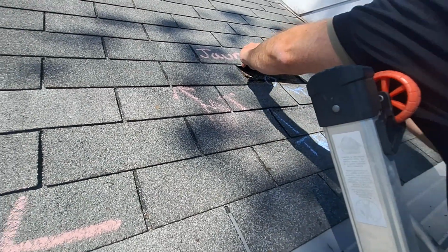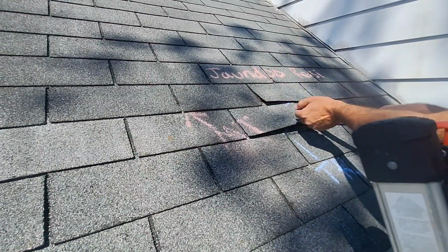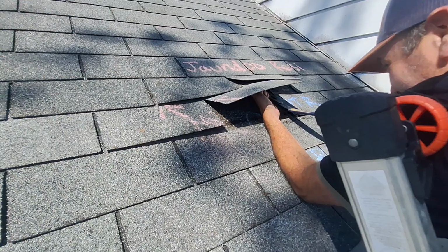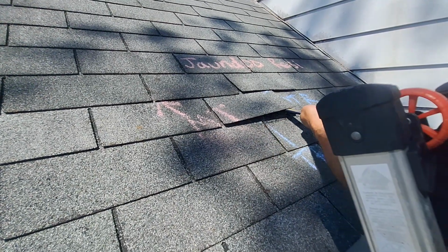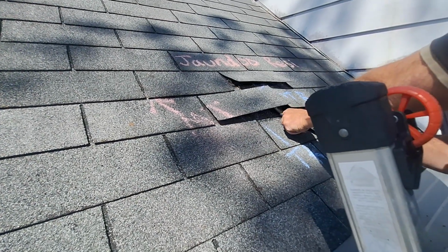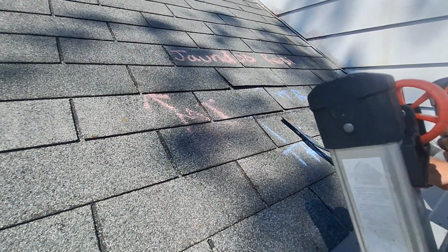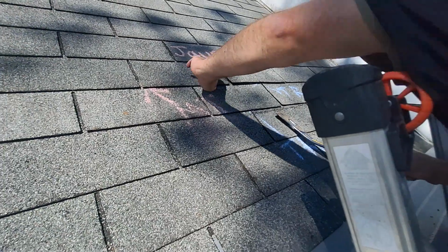So I'll keep going on. Let me pull this one out. See why this is tricky to do with one person? So there's nail number 5.